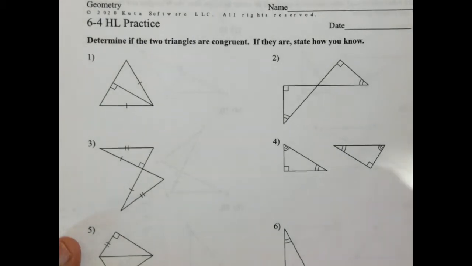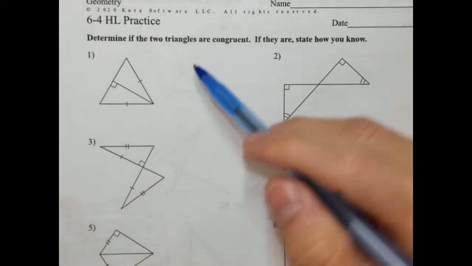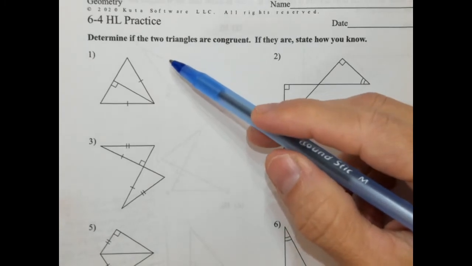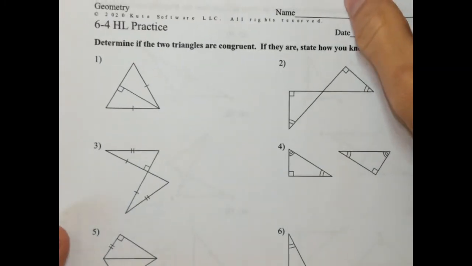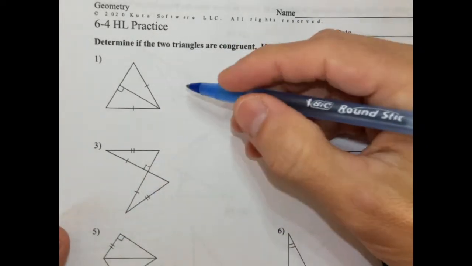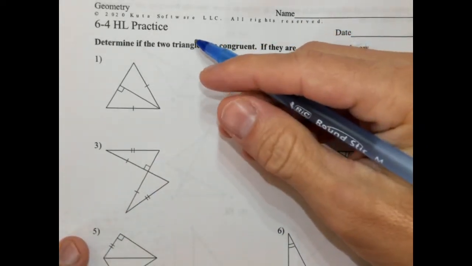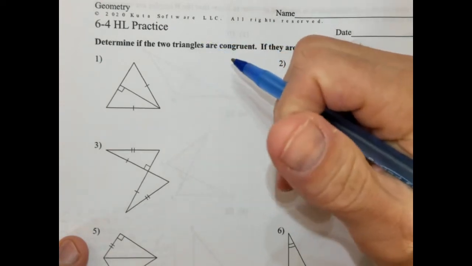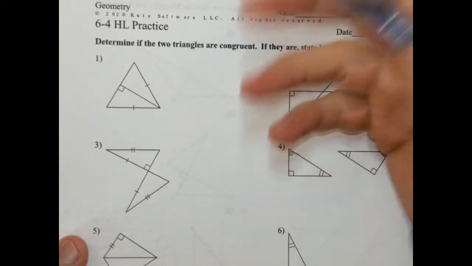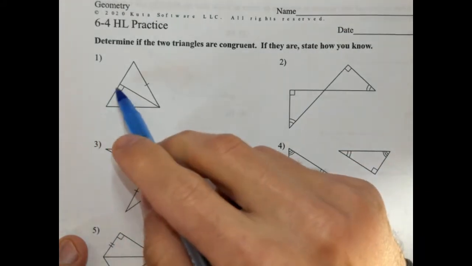Hi everybody. Today we're going to go over the homework for 6-4 hypotenuse leg. It's very similar to the previous assignments we've been working on, only in this case we're only talking about hypotenuse leg. Hypotenuse leg states that two triangles can be congruent if they are right triangles, they share a common hypotenuse, and they share a common leg. It's that simple. So let's go ahead and take a look at this one.